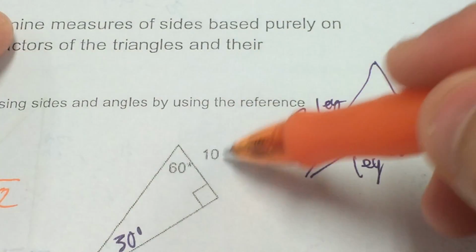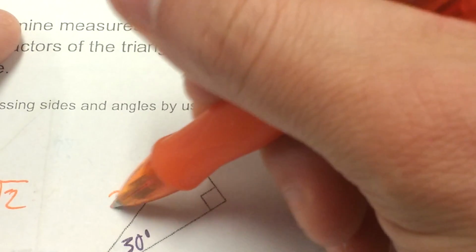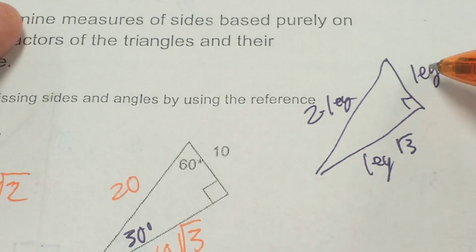How will that help us? Well, if 10 ends up being the leg, then I know that the hypotenuse is exactly double that. So this has got to be 20, and this has got to be 10 times the square root of 3. Again, all I did was get that from leg times square root of 3 using this rule.